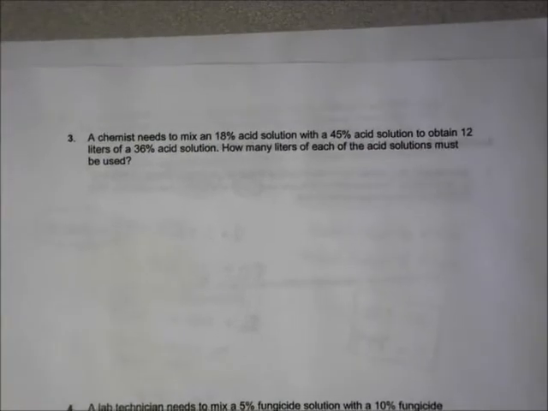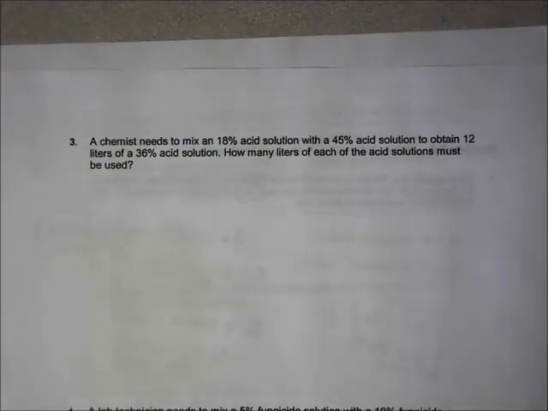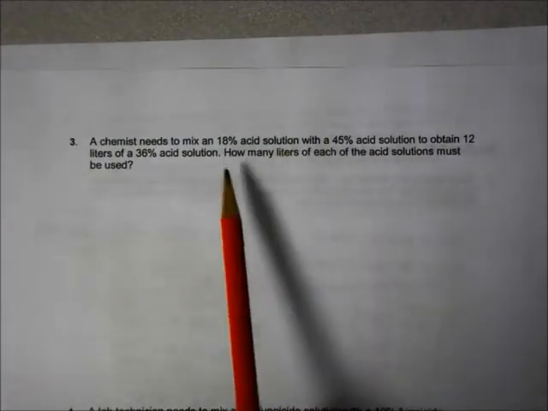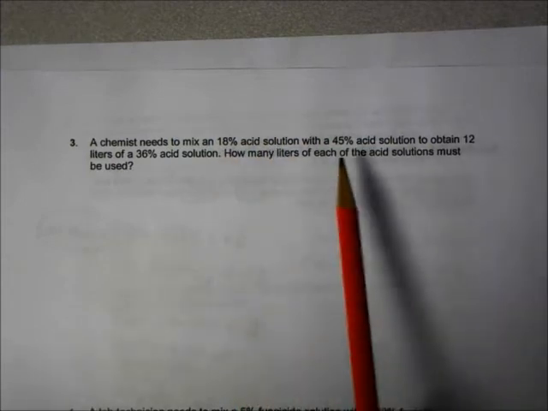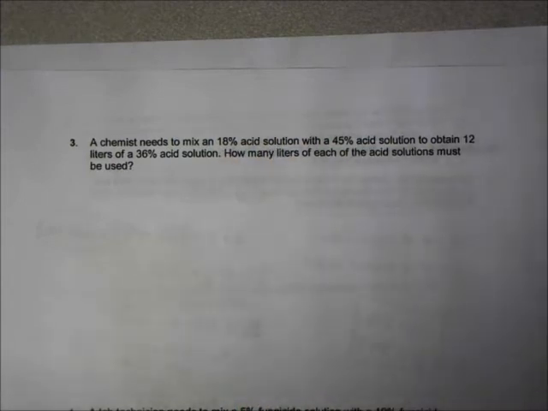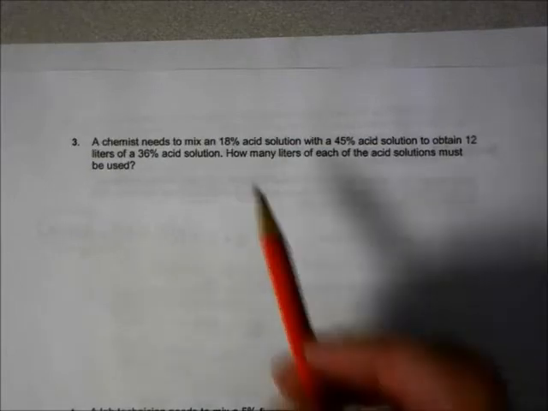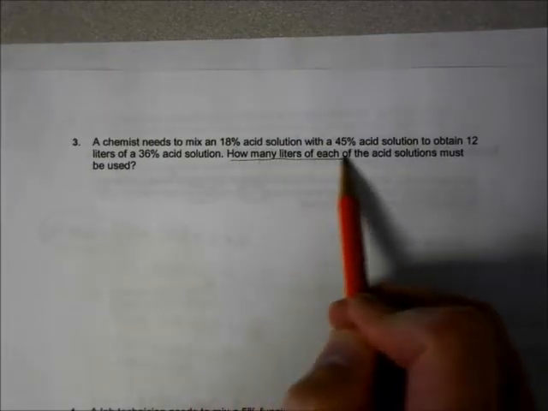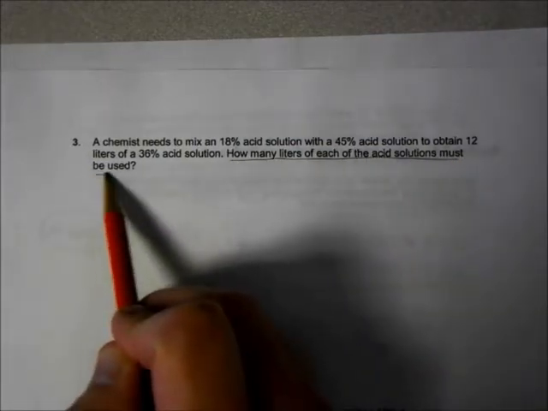Number 3 says, a chemist needs to mix an 18% acid solution with a 45% acid solution to obtain 12 liters of a 36% acid solution. How many liters of each of the acid solutions must be used? Alright, so again, my very last sentence tells me what I'm looking for. How many liters of each?